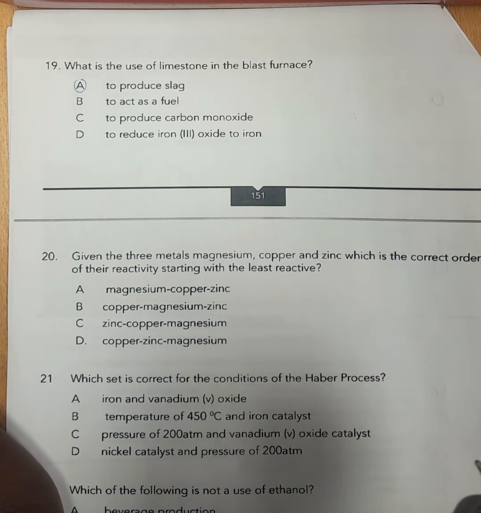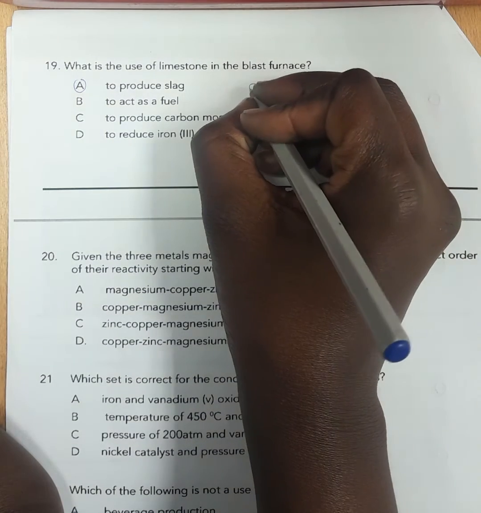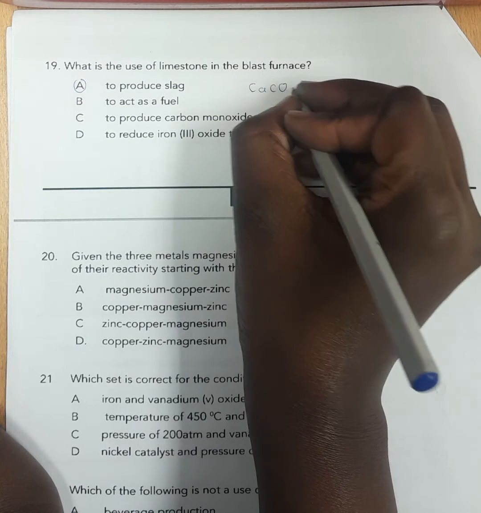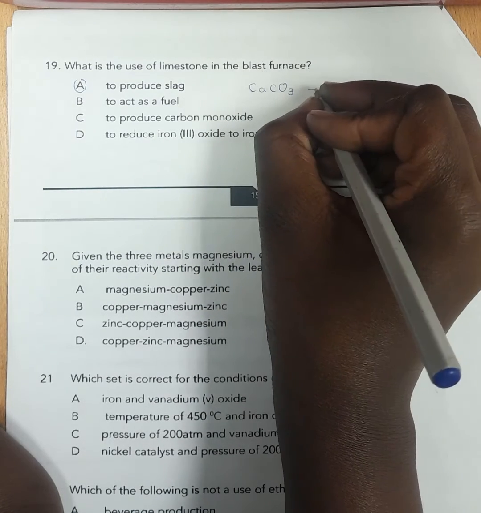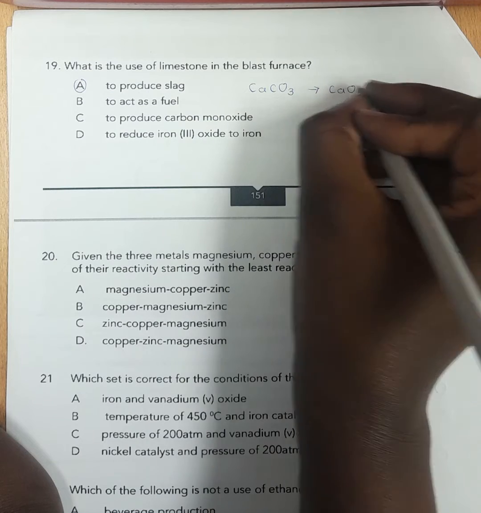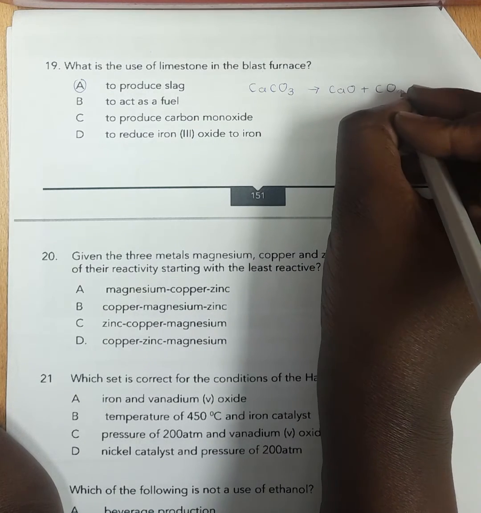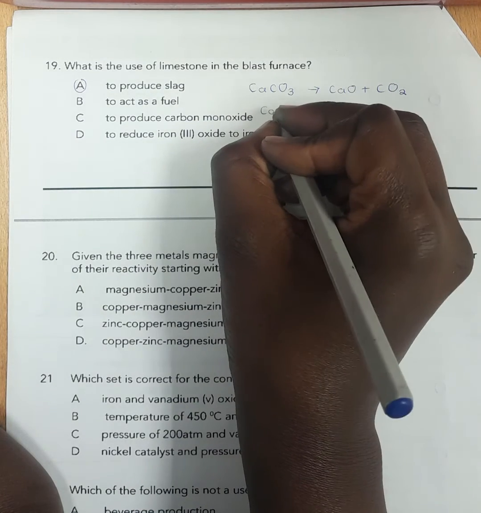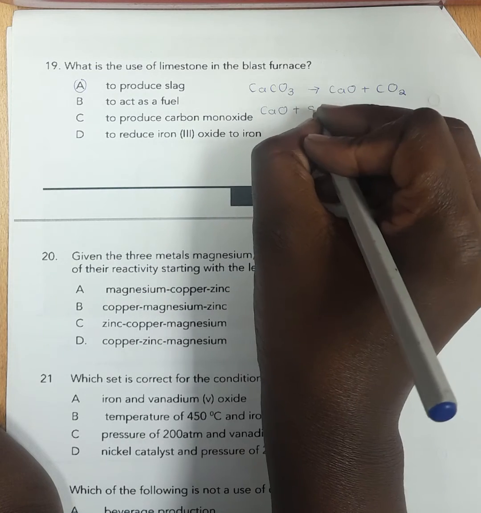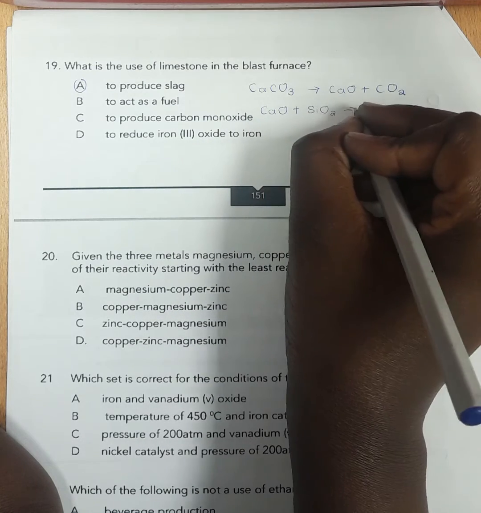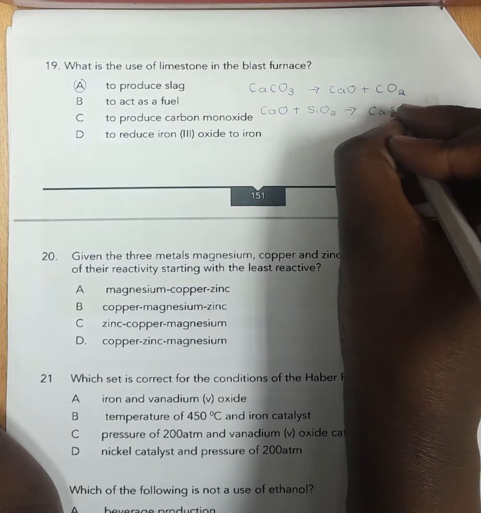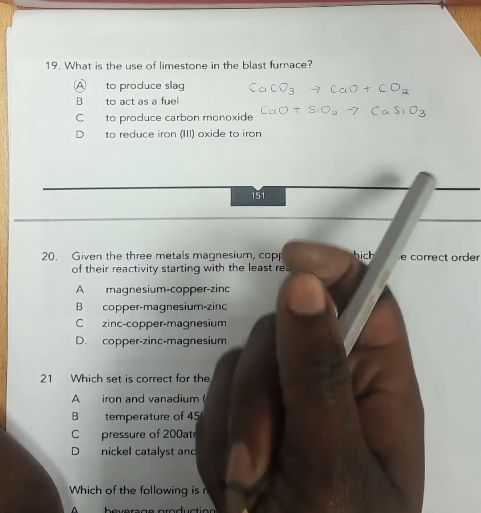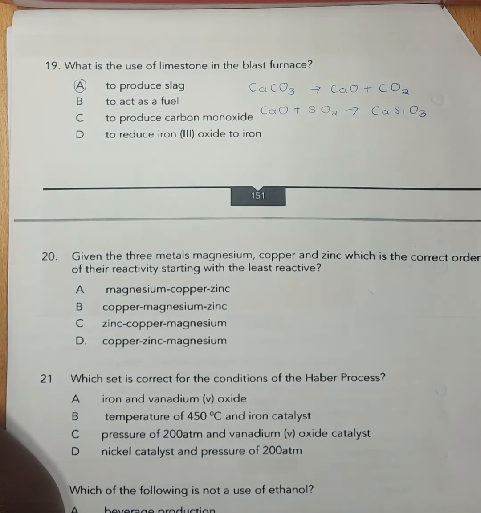So we are saying that we are having the calcium carbonate. It is going to be decomposed into calcium oxide plus carbon dioxide. And then this calcium oxide is then going to react with silicon dioxide in order to form calcium silicate. So this calcium silicate is the one that is known as slag. So the role of limestone is to produce slag in the blast furnace.